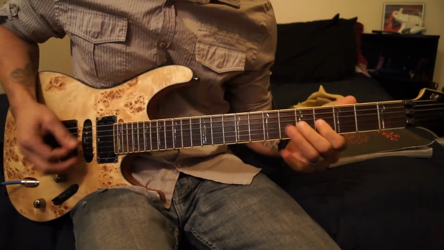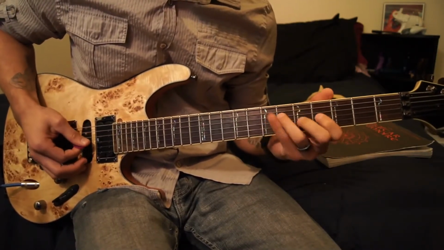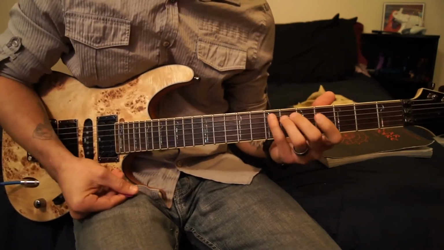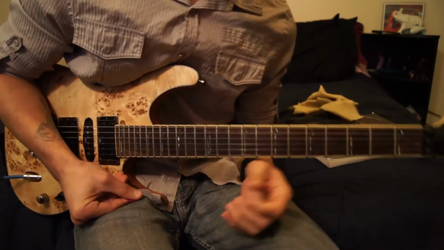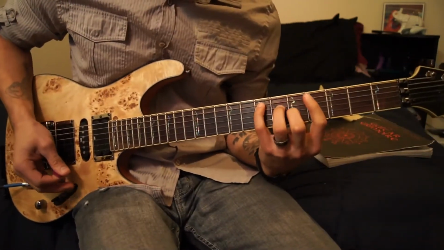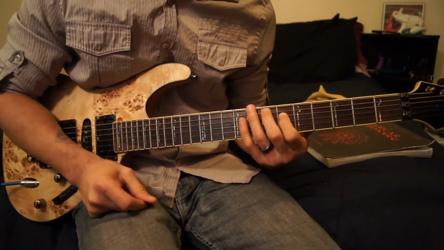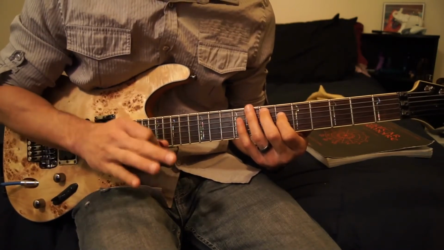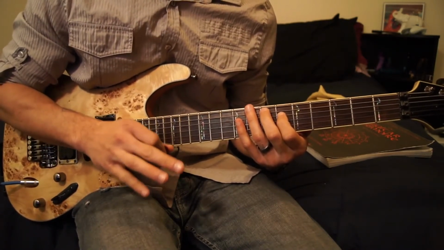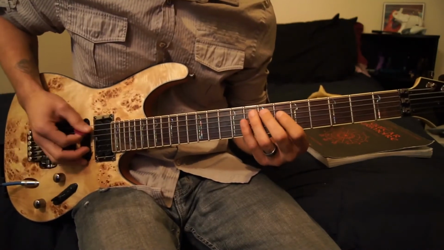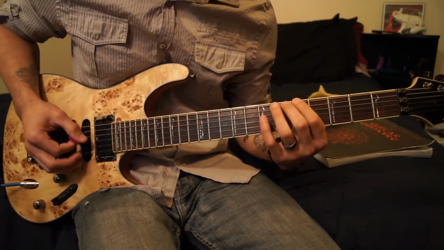This is... shit. I don't even know what note this is. That's how bad I am. But here's the root note. Let me see, I gotta be able to figure out what note that is. I'm so not fresh on the guitar anymore that I don't even really know the key that I'm playing in right now. See, this is A.